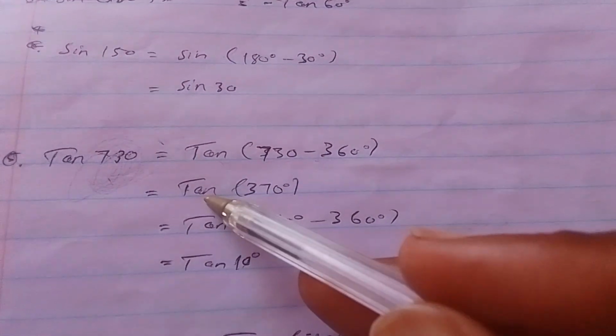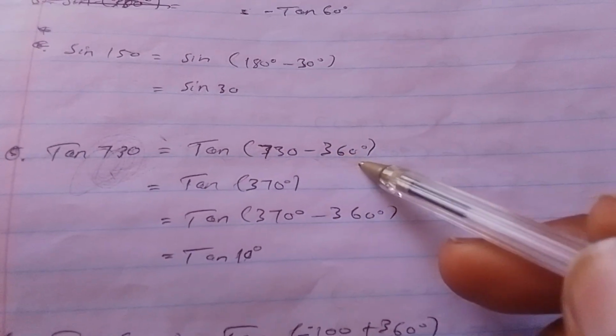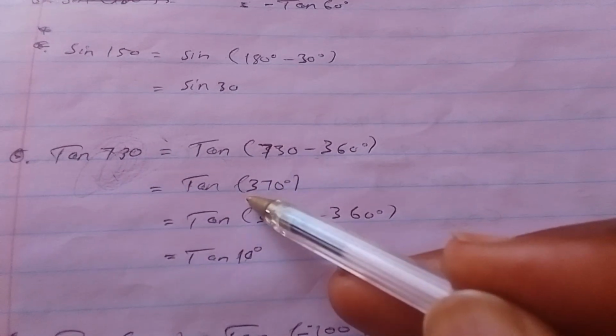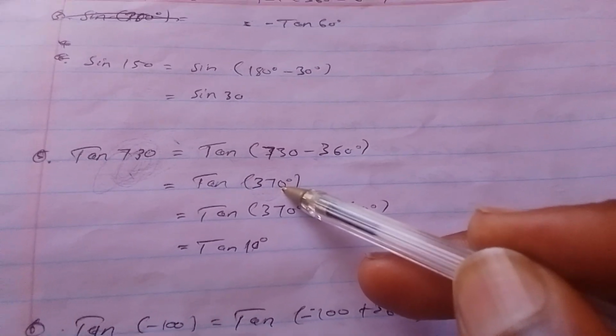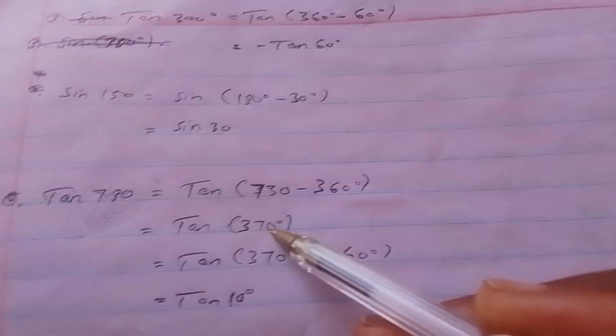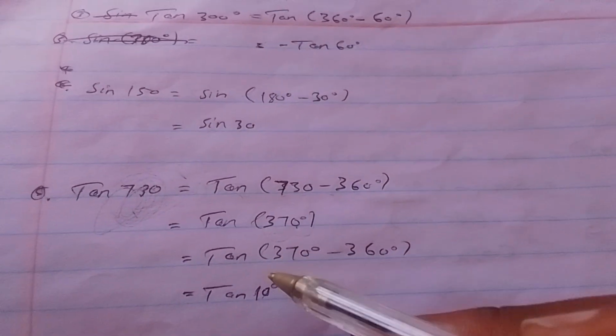So okay, let's go now. We have tan 780 minus 360. So then it's tan of, we have 370 now. It's closer to 360, and you can add or subtract a certain small angle in order to find your final answer.